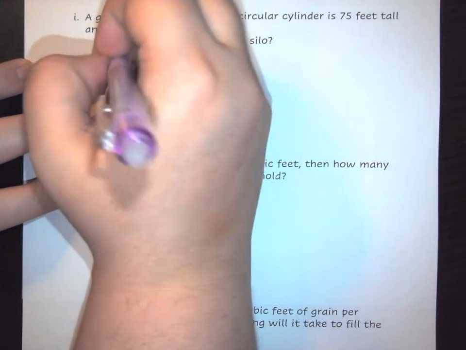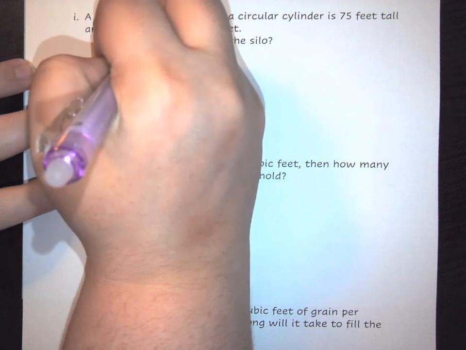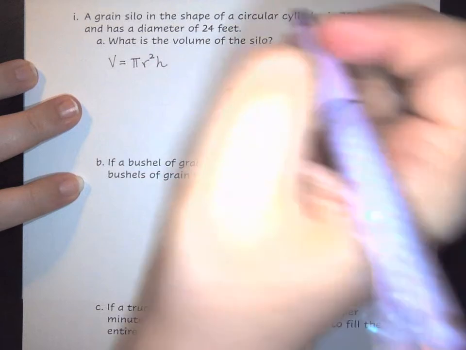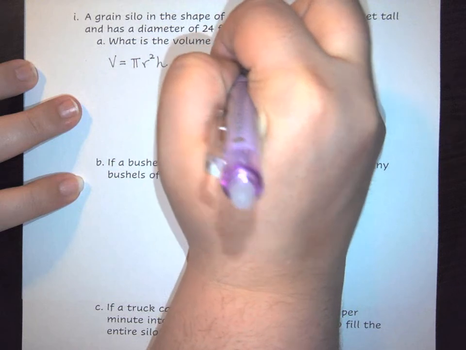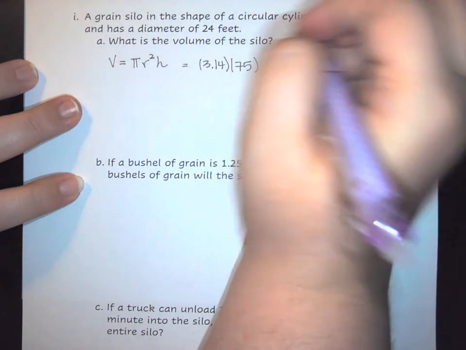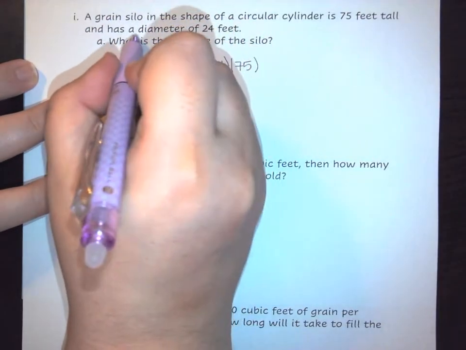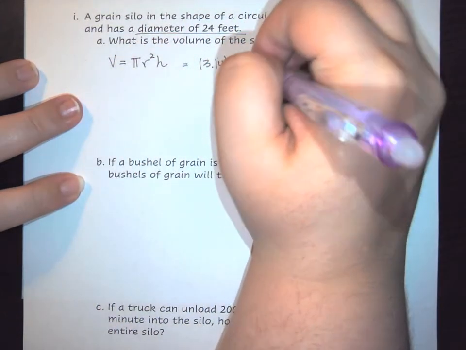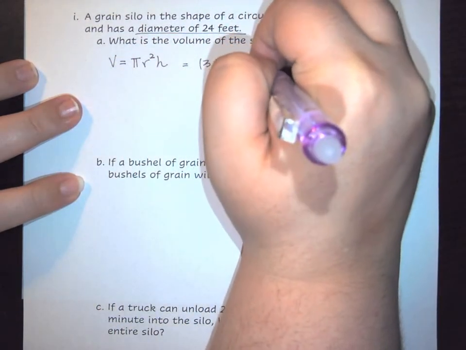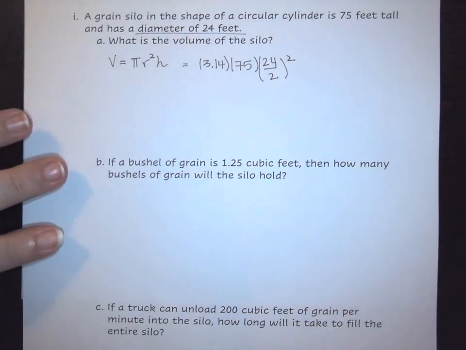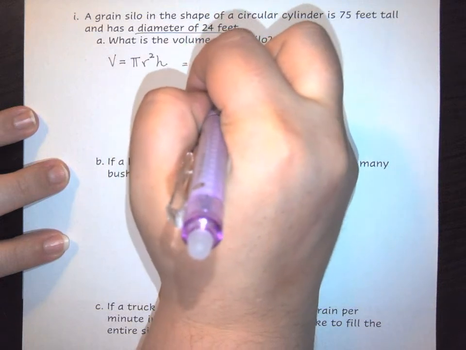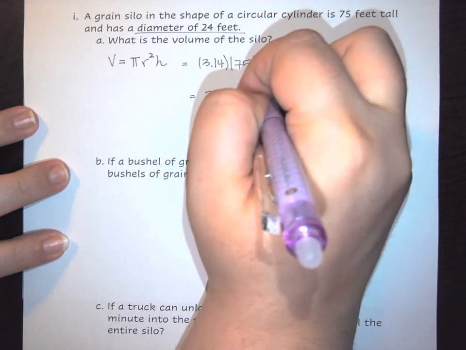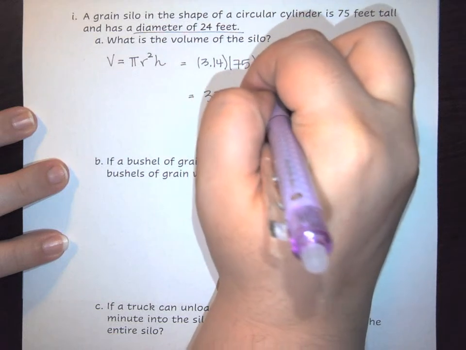So we're talking about a circular cylinder, so your volume is going to be given by pi r squared height. Now we're told that it's 75 feet tall, so to find your volume we're going to take the 3.14 times the 75 feet tall times your diameter, which is 24 feet, so this is going to be times 24 divided by 2, squared. So in this case, your total volume is going to be 33,912, and we're talking about feet, so this is feet cubed.